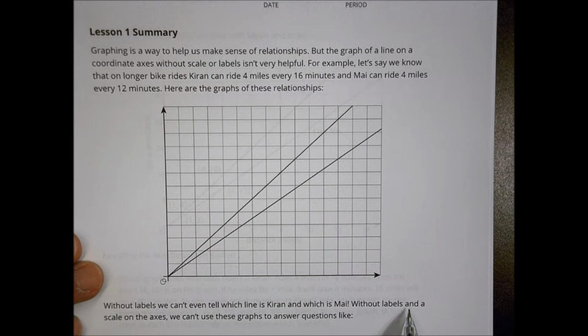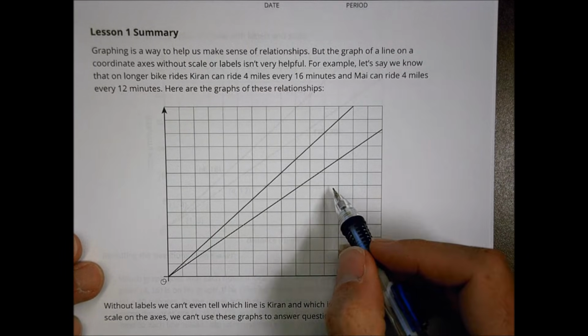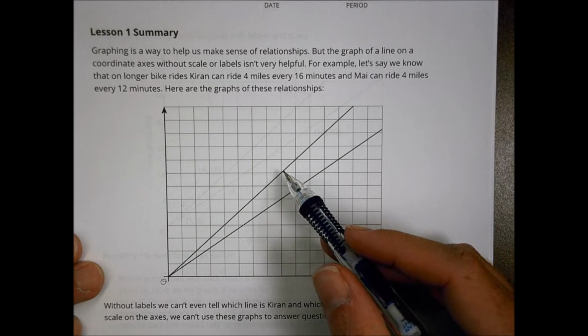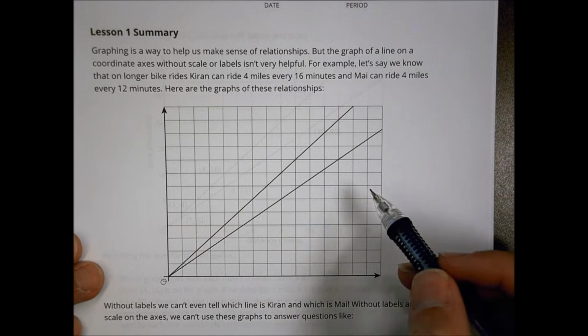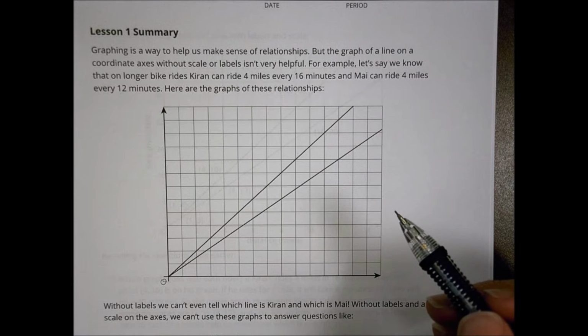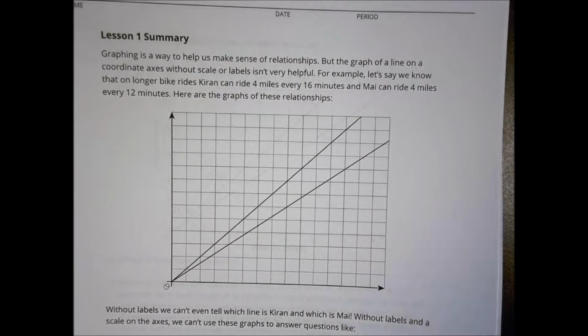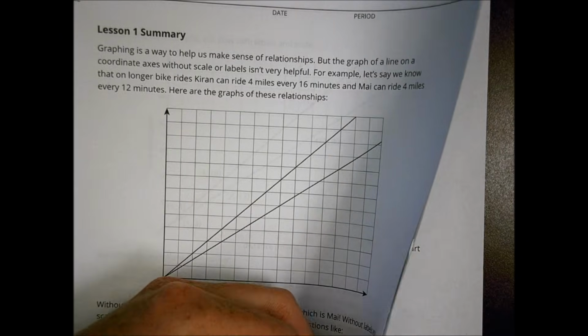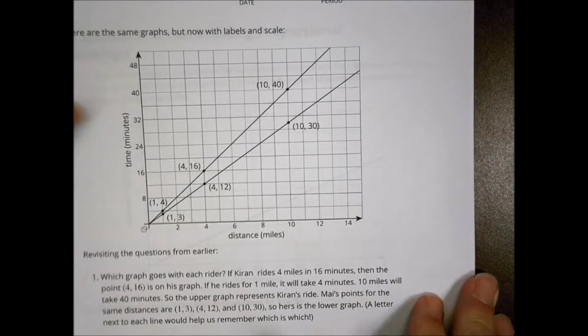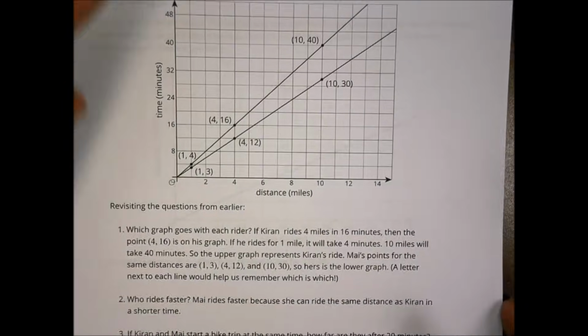Without labels and a scale on the axis, we can't use them to answer questions like which graph goes with which rider, who rides faster if they started a bike trip at the same time, how far are they after 24 minutes, how long will they each take, right? I can't answer those kinds of questions, right? But if I put labels on them, like here, now I can actually answer some of those questions.